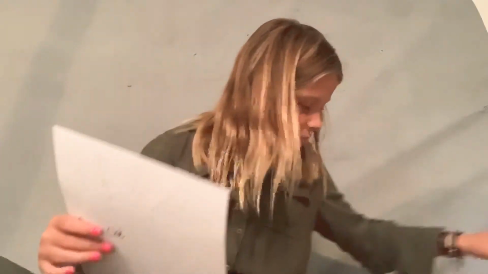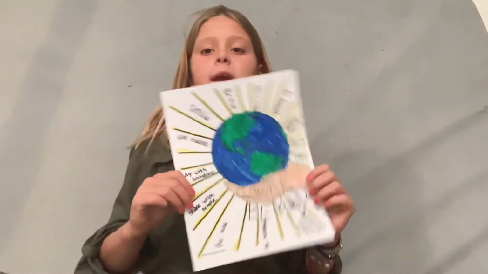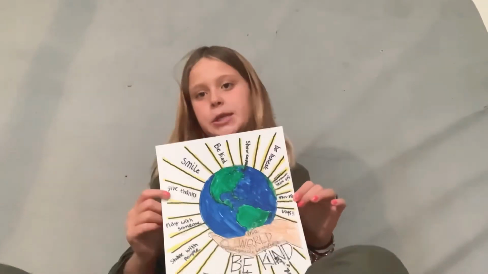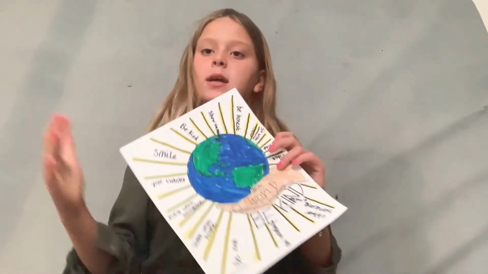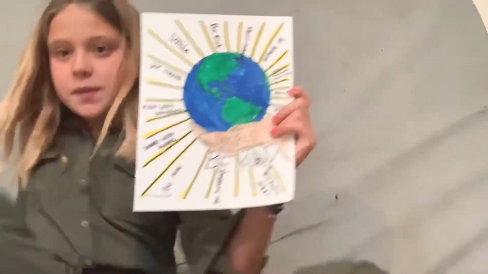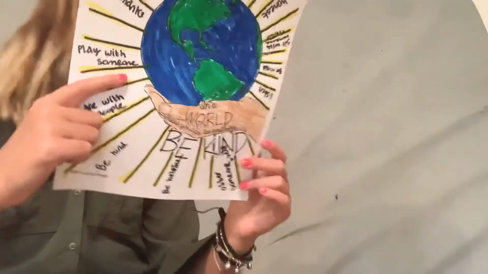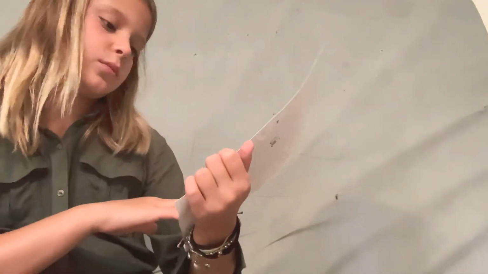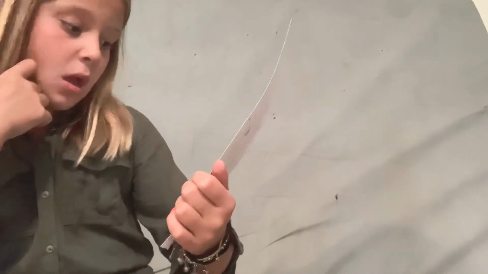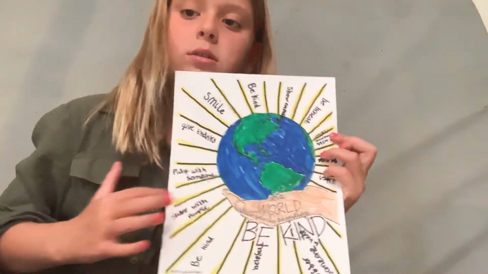So this was when we were doing the Martin Luther King reading because we were celebrating Martin Luther King. So we filled this globe in a world where you can be anything, be kind. And so we filled these little things in rays.